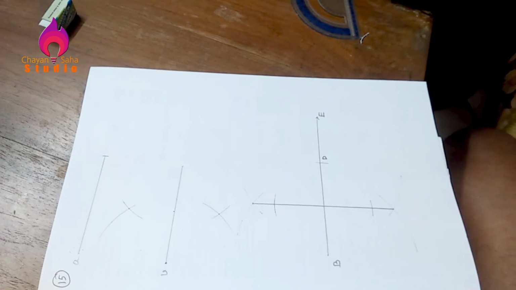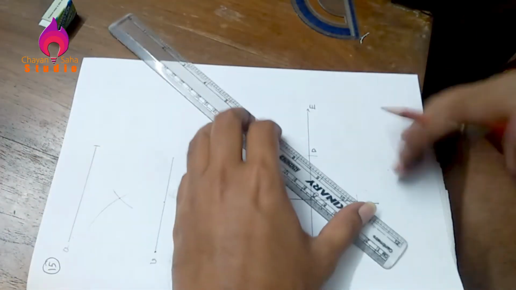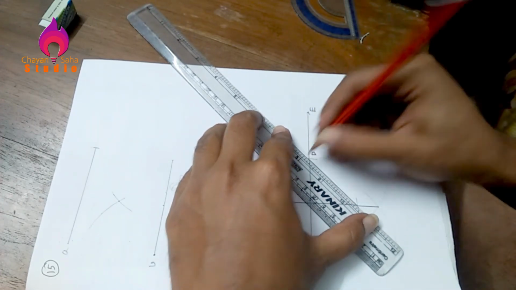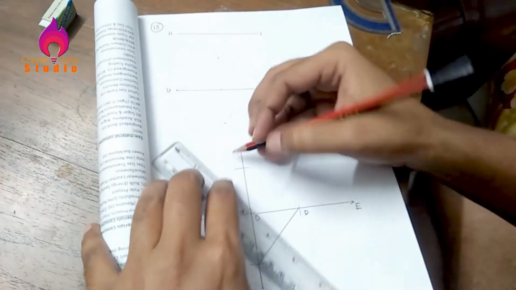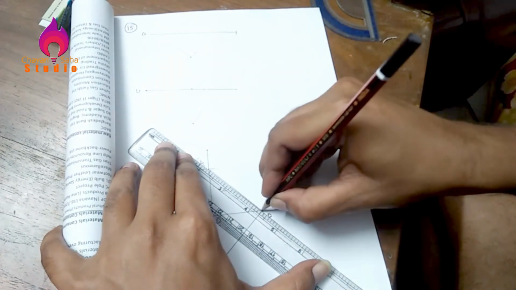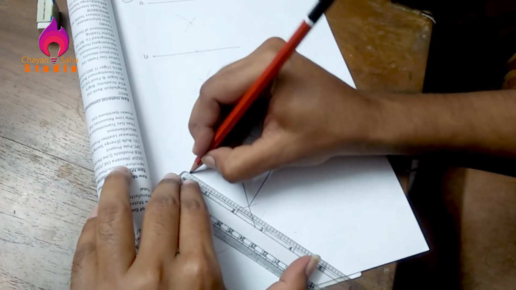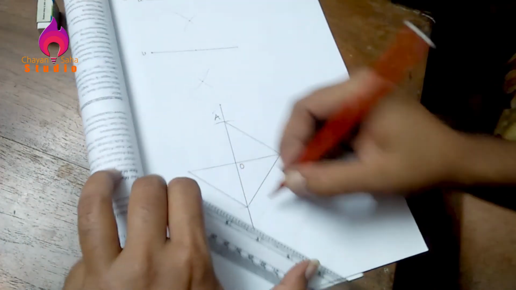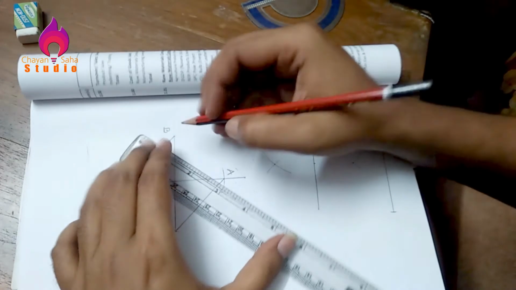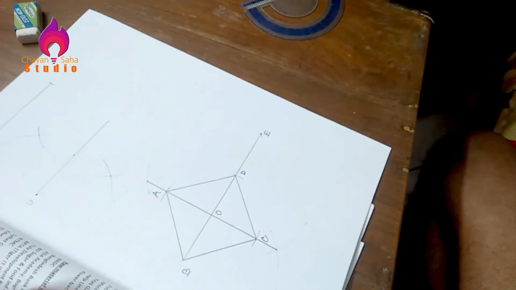So now what to do? Let's assume this is point O. Now join these sides. This is A. This is B and C. This is C. And finally join A, B. Done.